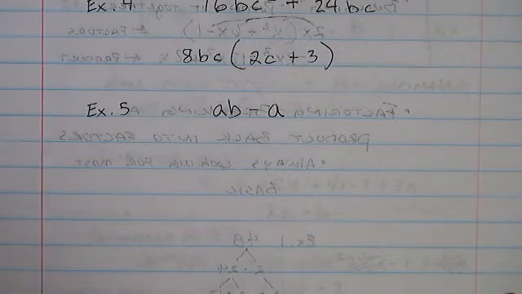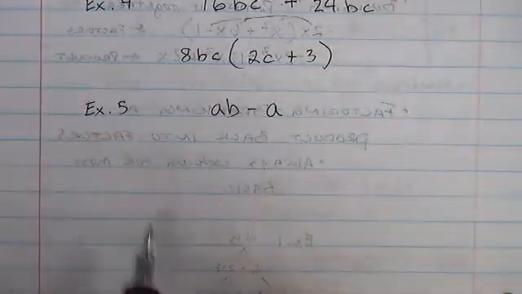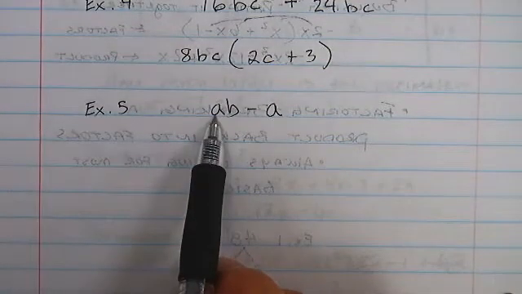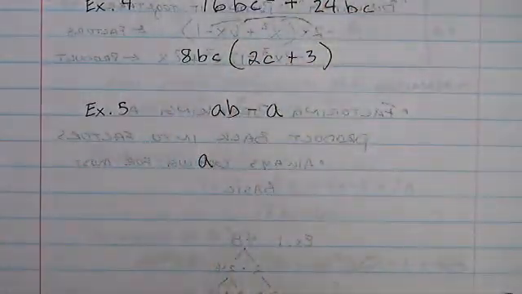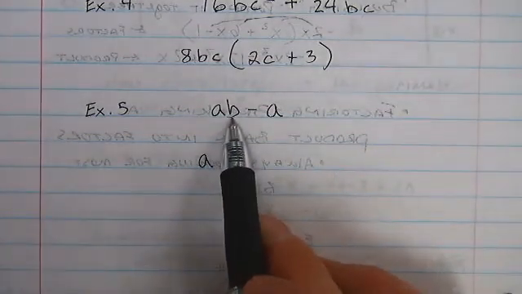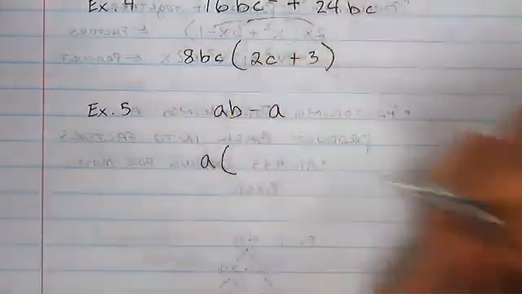Okay, so in looking at this, there are no numbers. I can't factor out any kind of integer. So nothing there for numbers. But in looking at the letters, I have an a in this term and I have an a in this term, so I can definitely take out an a. They both don't share a b variable, so the b can't come out. Okay, so there we have it.